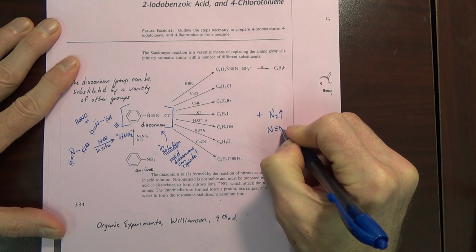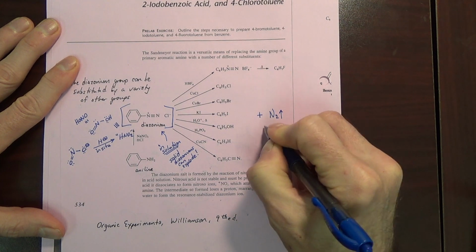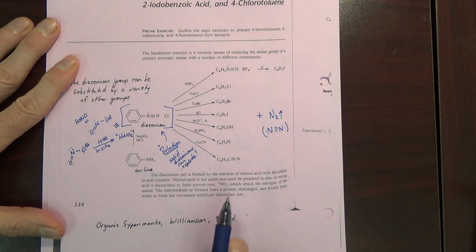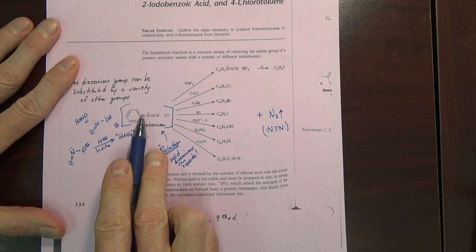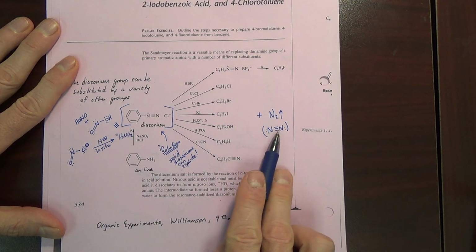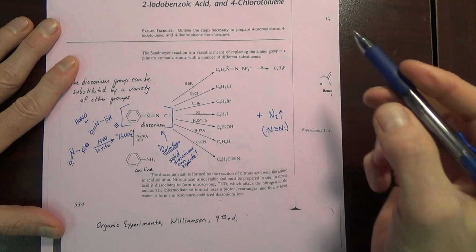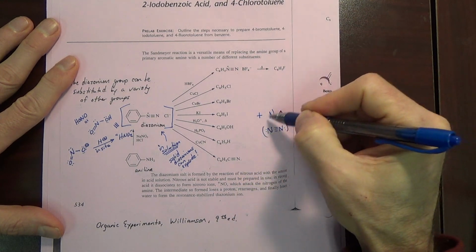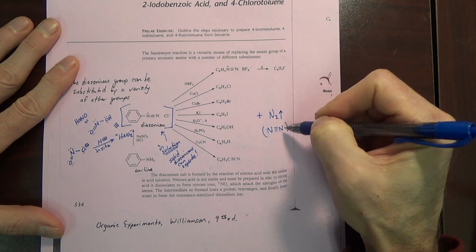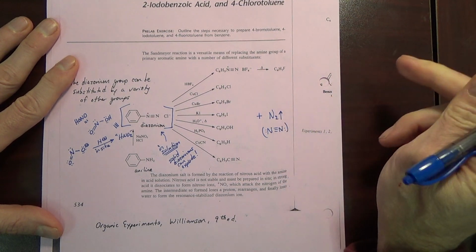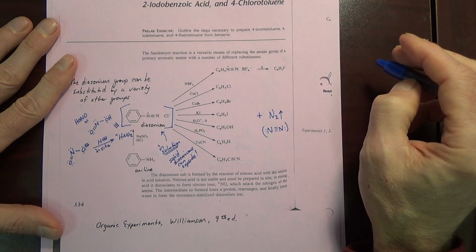Okay, N triple bond N. And so you see, for this to form from here, these electrons just need to move on to this nitrogen, and you generate N2 gas. And since this is a gas, it will often form bubbles in your reaction as it escapes the reaction solution.